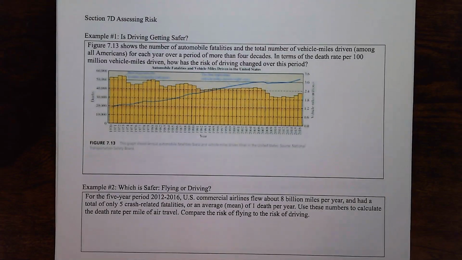All right. Figure 7.13 shows the number of automobile fatalities and the number of vehicle miles driven among all Americans for each year over a period of more than 4 decades. In terms of death rate per 100 million vehicles driven, how has the risk of driving changed over this period? So I guess what we want to do is look at the values for the beginning and the end.